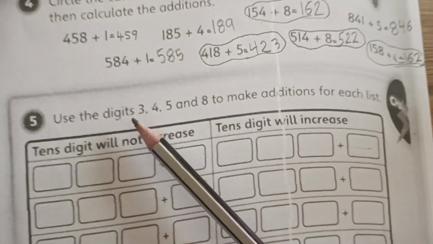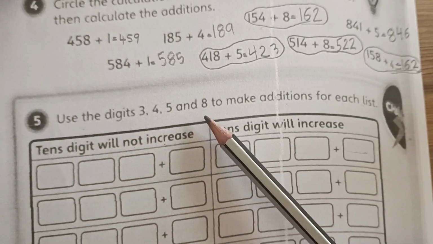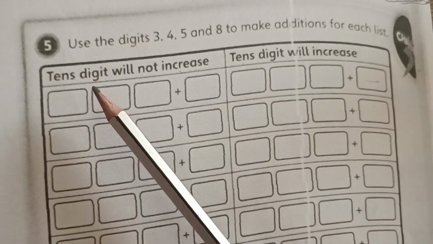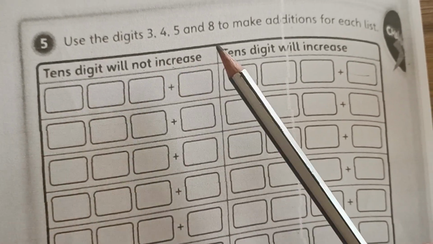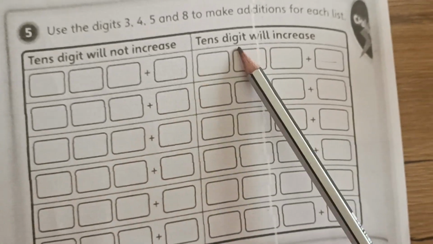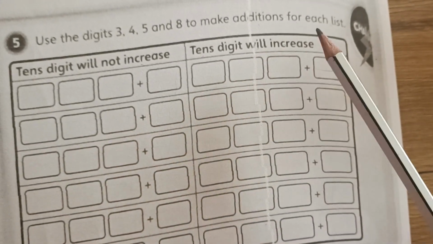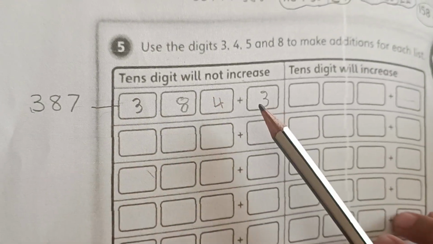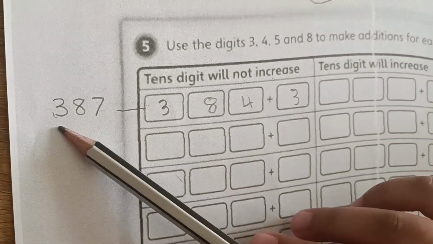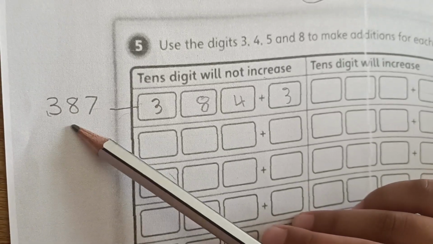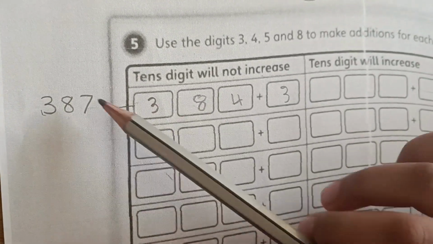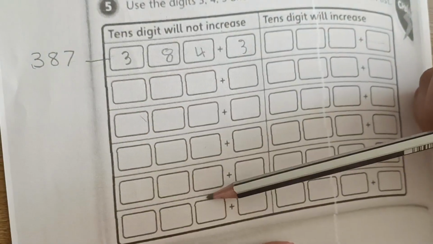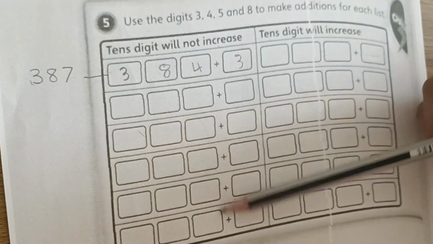5. Use the digits 3, 4, 5 and 8 to make additions for each list. Tens digit will not increase is this side. Tens digit will increase is this side. I add 384 plus 3 and the answer is 387. But the tens did not change. See? They both are 8. So this is correct.